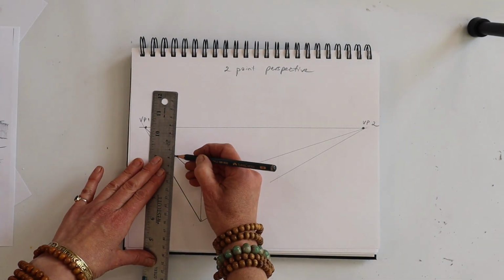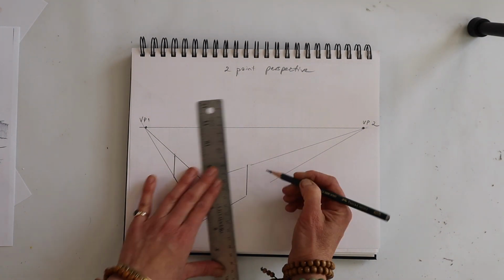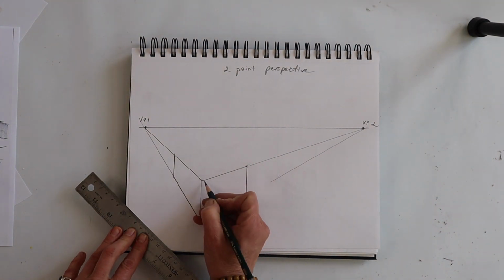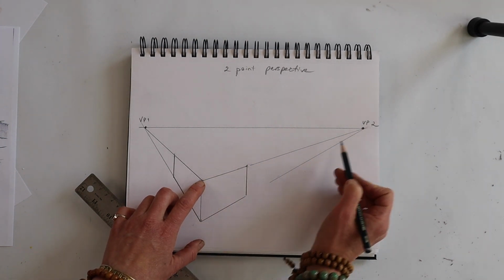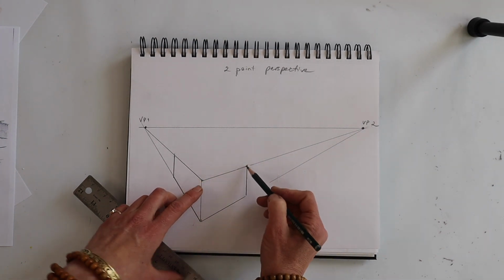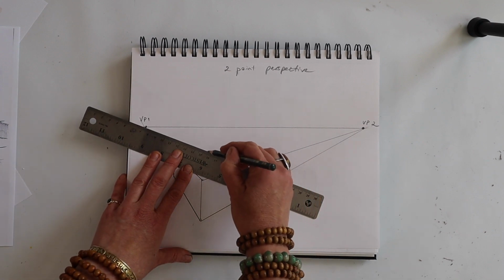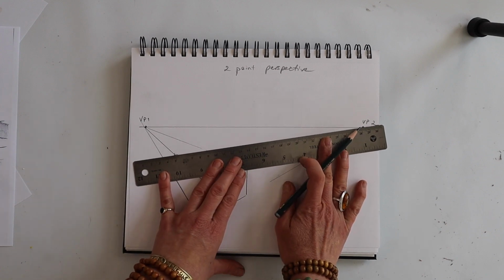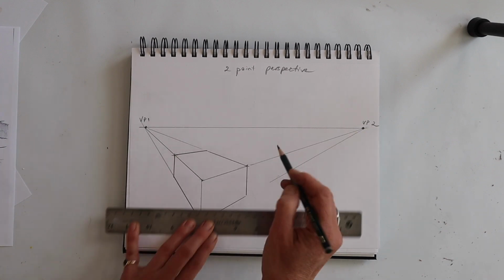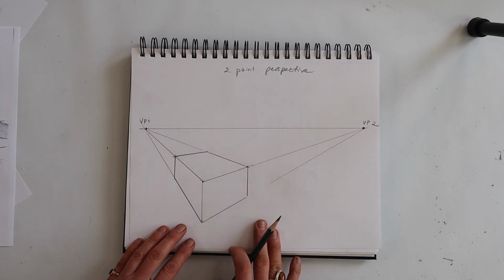The sides are always vertical, parallel to the edge of the paper. And now this is the trick. So from here you went to this, to vanishing point number 2. Now from this corner you're going to go back to vanishing point number 1, and from this corner you're going to go back to vanishing point number 2, so that your corners can meet. And that's drawing in 2-point perspective.